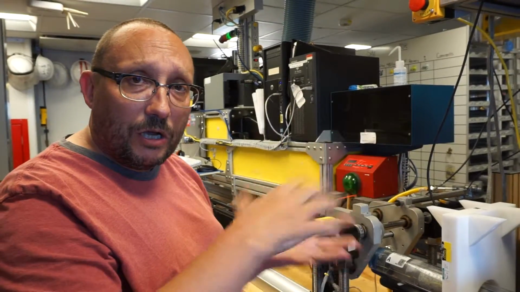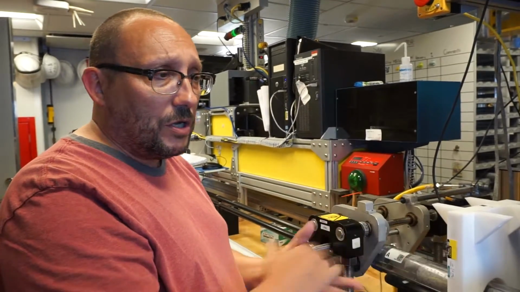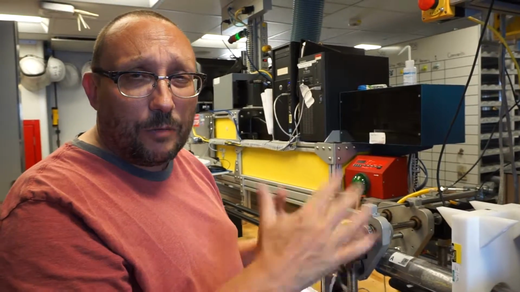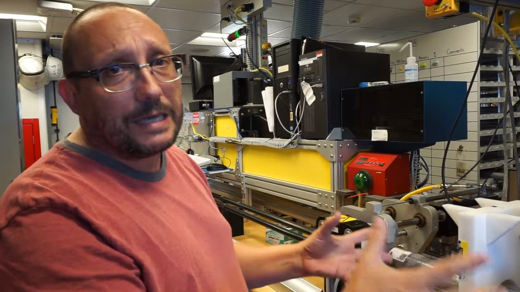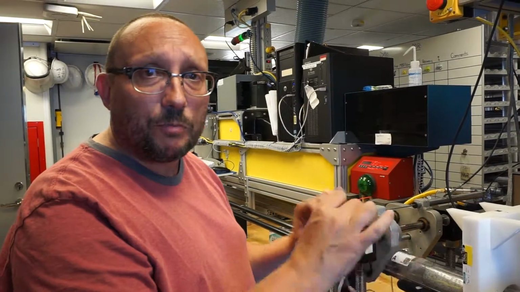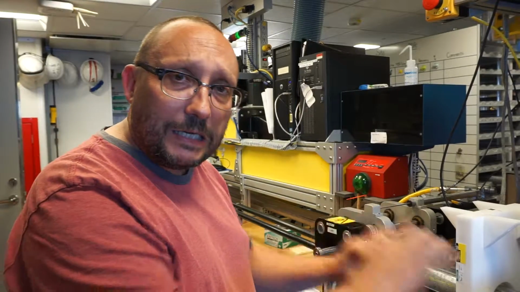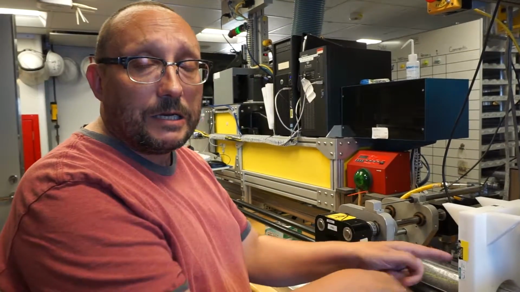How magnetized the rock can be depends on how much magnetite there is. Magnetite is the mineral that behaves a little bit like a magnet in the rock. So we're measuring this here.